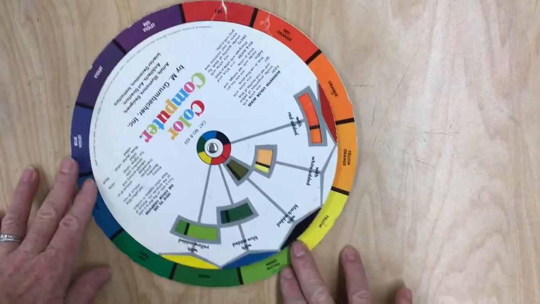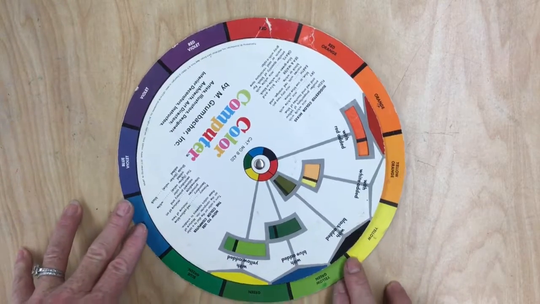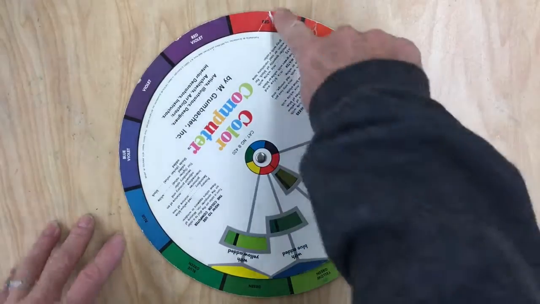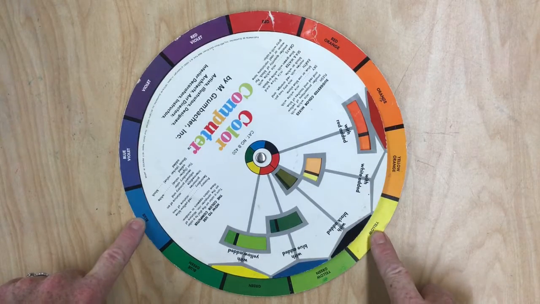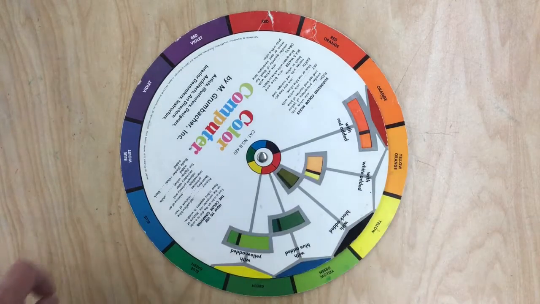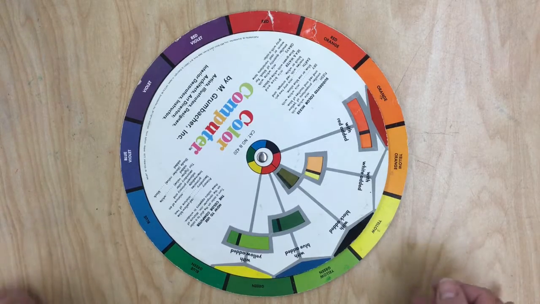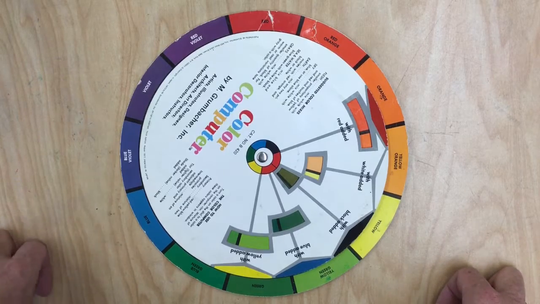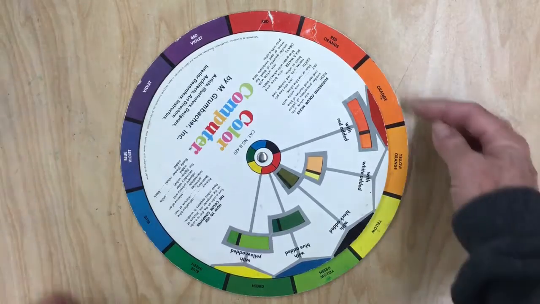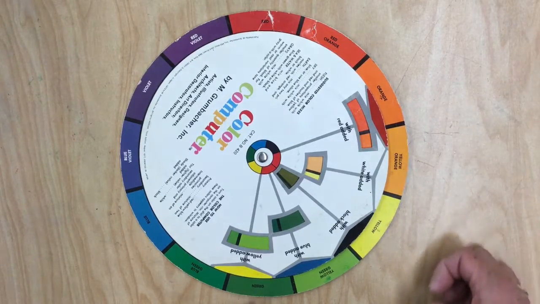For color, we're going to take a look at the color wheel, and the primary colors are red, yellow, and blue. You can't make the primary colors, but you can use the primary colors to make all of the other colors. So they make the secondary colors when you mix them together. They are violet, orange, and green.